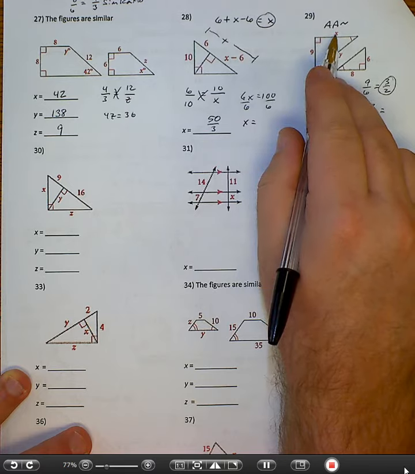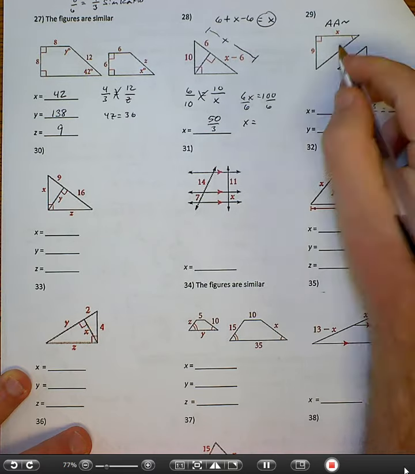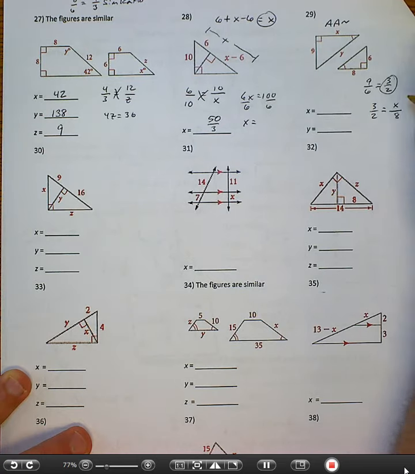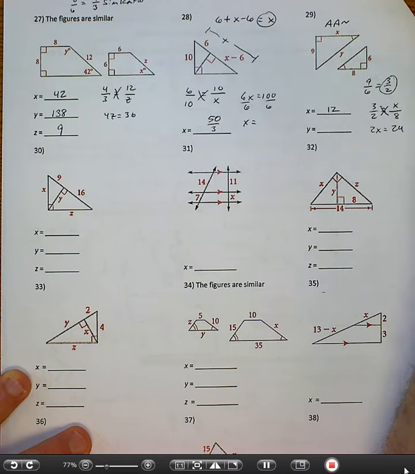Let's go ahead and find x. X is on the larger, so I'm going to put it with the larger. And x is already established, matches up with 8. So 2x equals 24, x equals 12. How am I going to find y? Because I don't know the hypotenuse here.